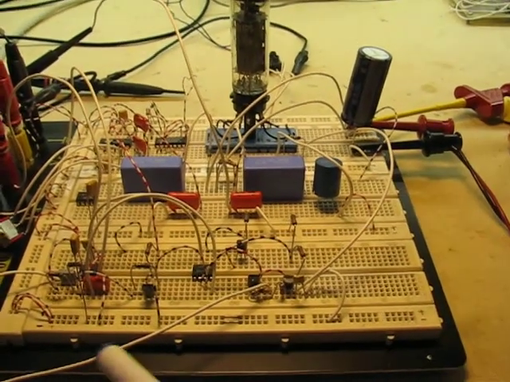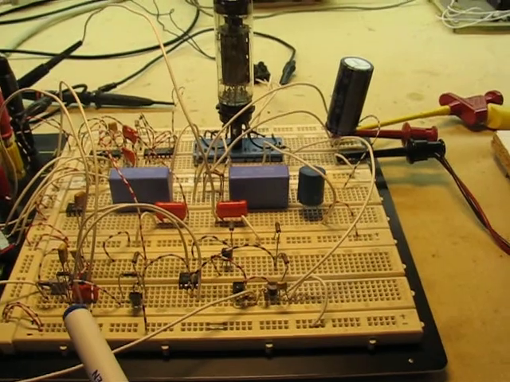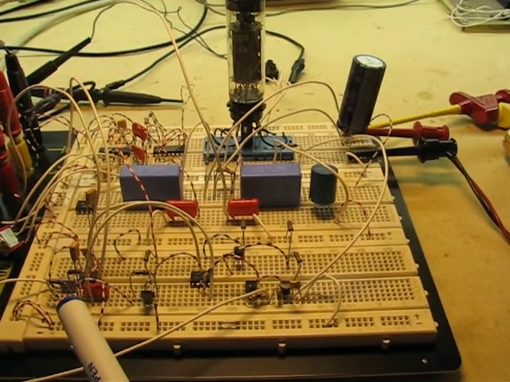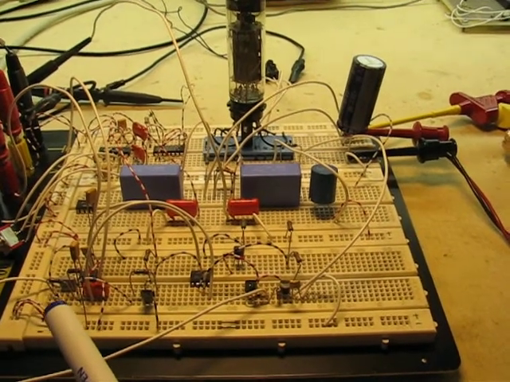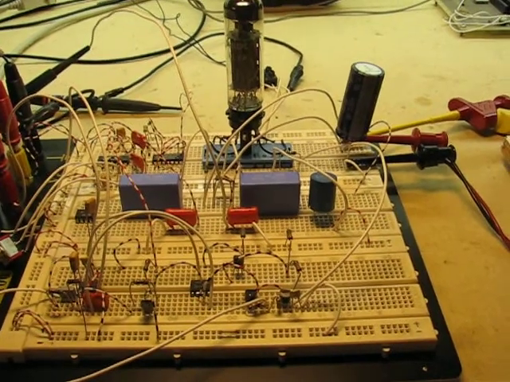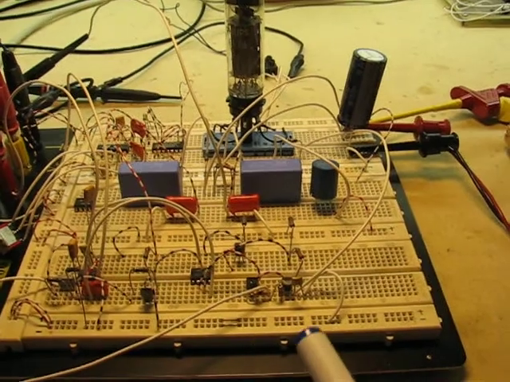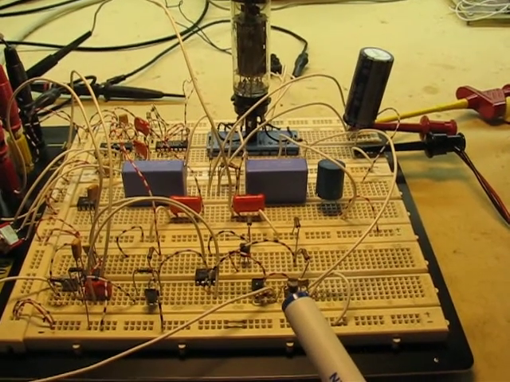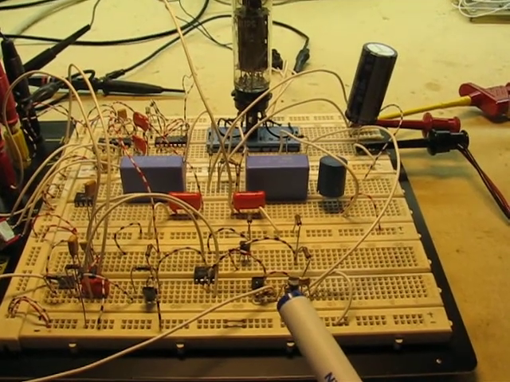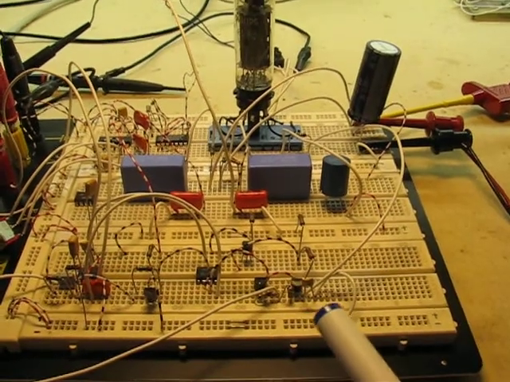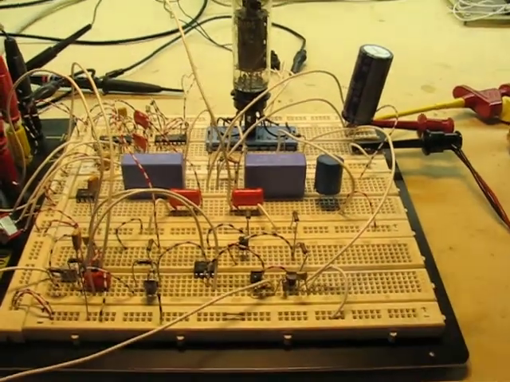Then we have in the front here the low pass filter, which filters the 19.5 kilohertz signal coming from my signal generator and turns it into a nice DC voltage. And then we have here the control gate pulse circuit, which is controlled by the pulse generator at the far end.